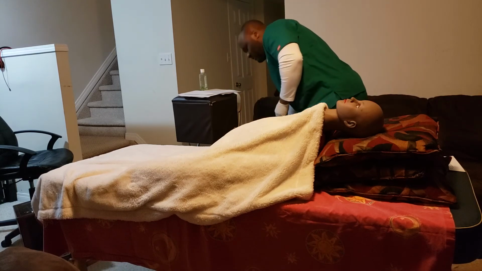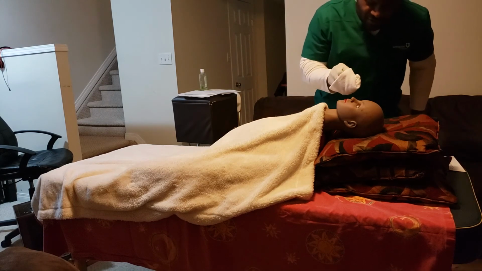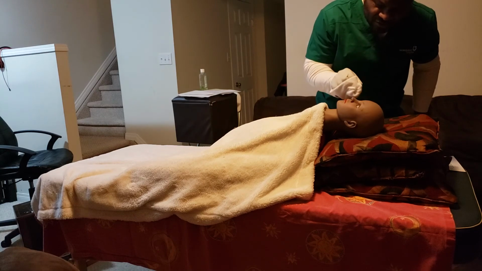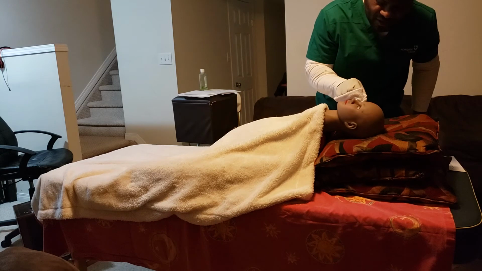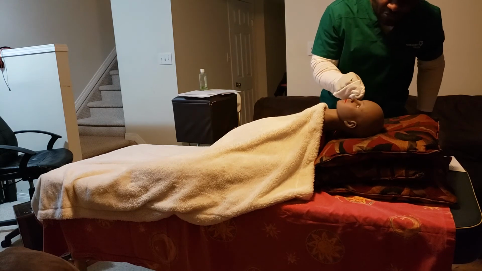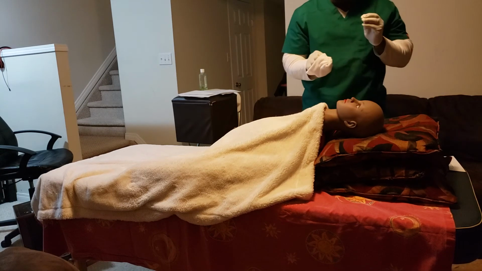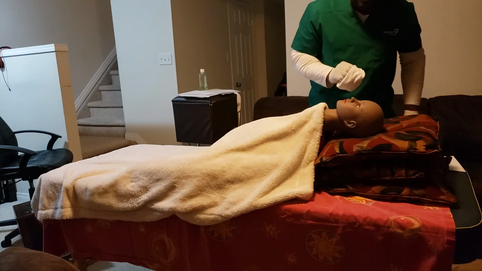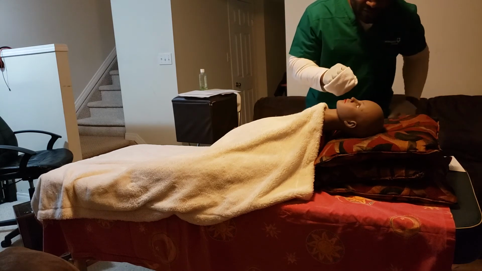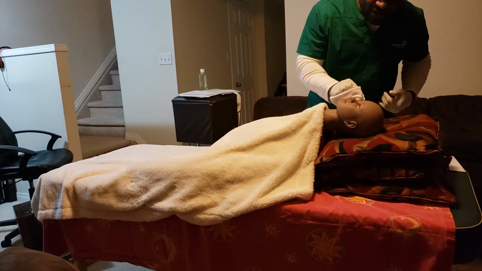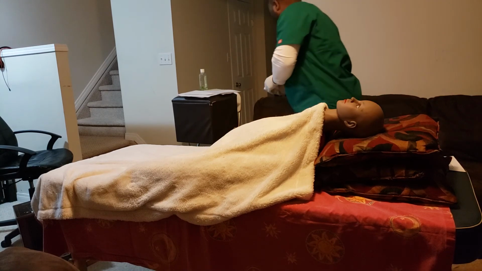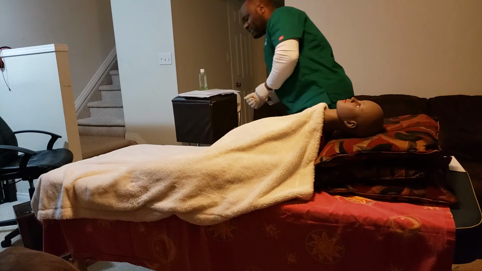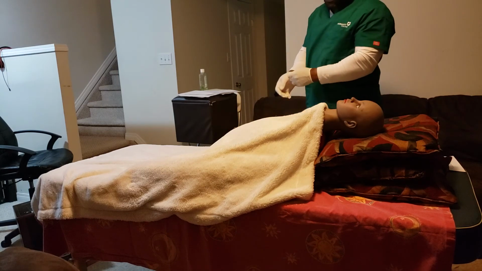I'll make sure not to scrub in order not to scratch the eye, but I'm putting that on and I'll wait a few minutes so that it moistens a little bit, and then I can remove it. So I have now cleaned that and removed it. I clean from the inner canthus to the outer canthus. That's also very important.